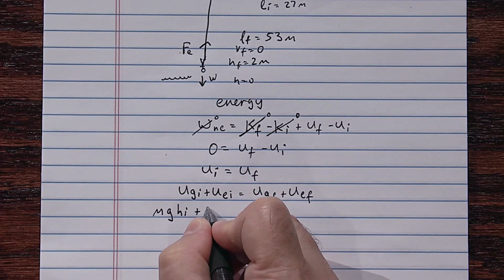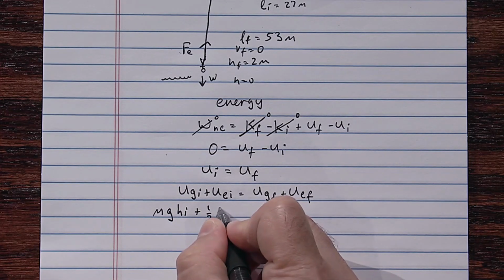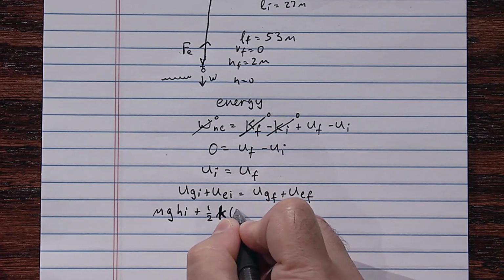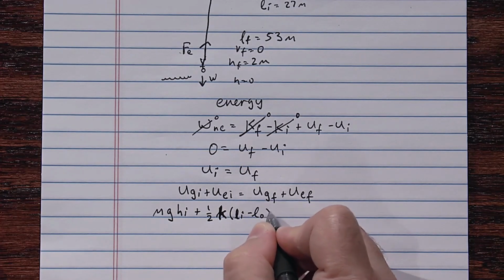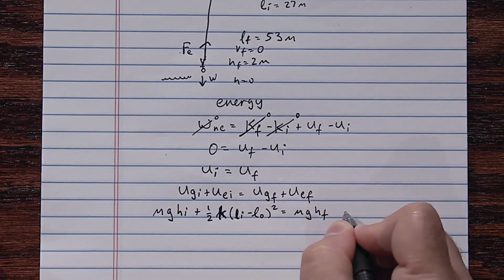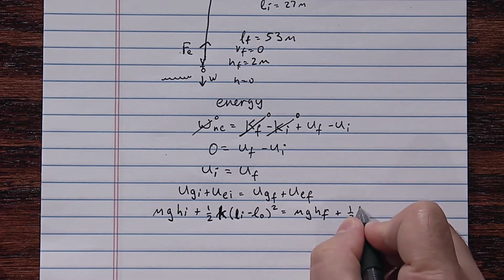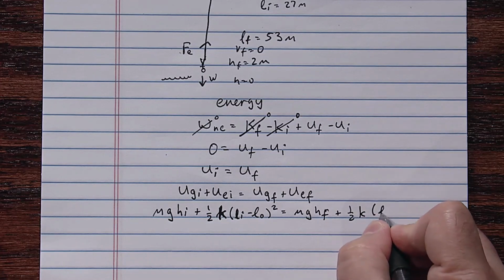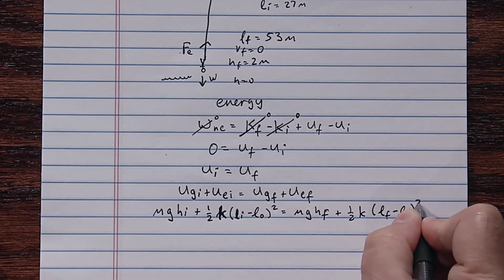If you remember, elastic potential energy is 1/2 K, 1/2 of the spring constant, times the initial length of the bungee cord minus the zero length of the bungee cord, squared, and that's equal to mg height final plus 1/2 K times the final length of the bungee cord minus the unstretched length squared.